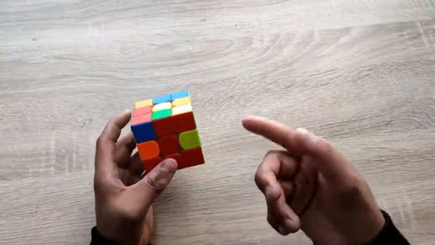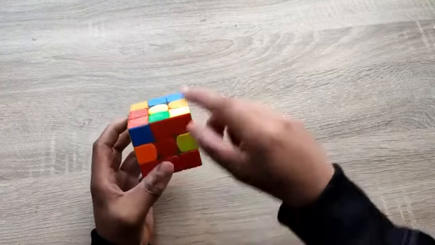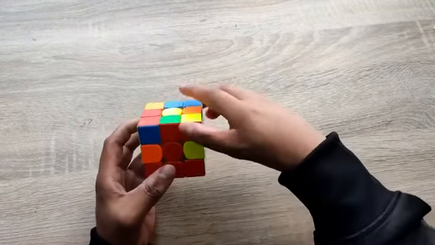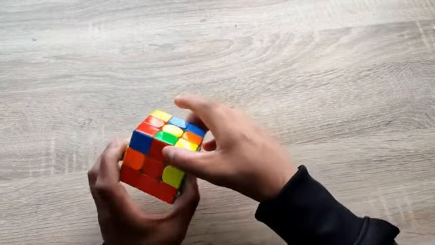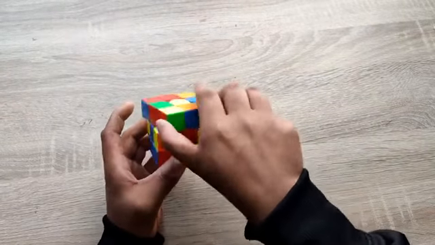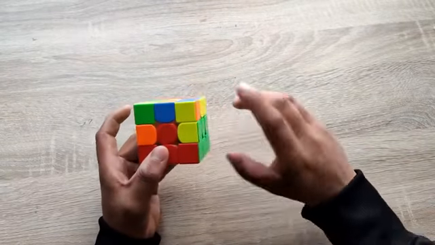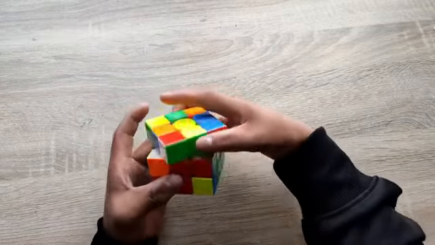If for example you have green on this side, then you match it up with the green color like that. Okay, now the next step would be this away and the same 4 moves. Up, left, down, right.